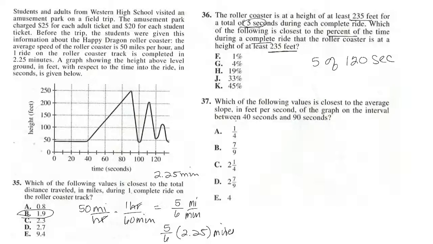So we're going to have 5 is what percent of 120. So if we look at 5 over 120, that's going to give us 0.04, and then of course move your decimal to get your percent. So that's 4%. So that's answer choice G.